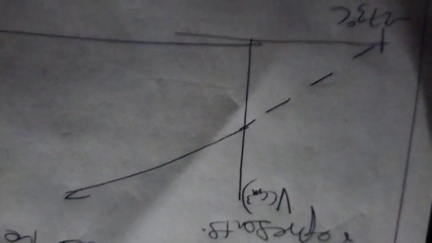11. Which gas law does the graph below represent? We have that graph of volume against temperature. Which gas law does the graph below represent?